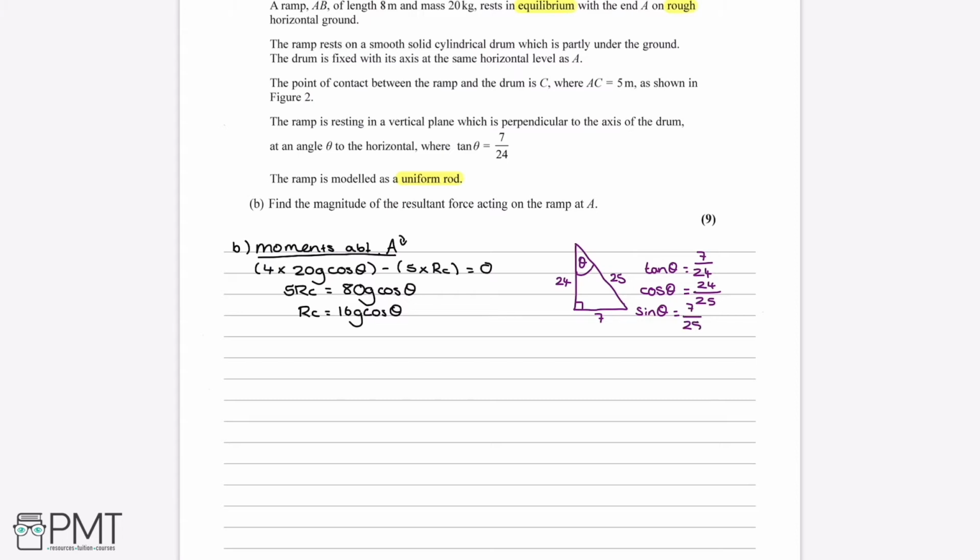over 25. So now that we have all these expressions, we know that 16g cos theta is the same as 16g multiplied by 24 over 25.